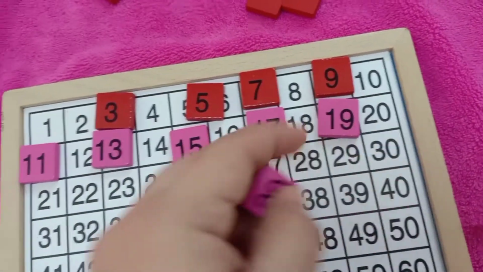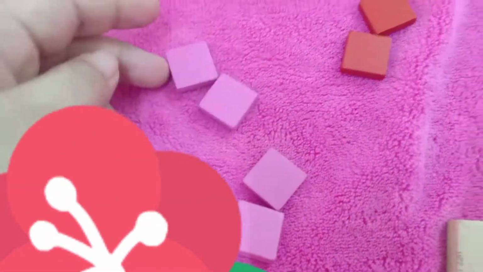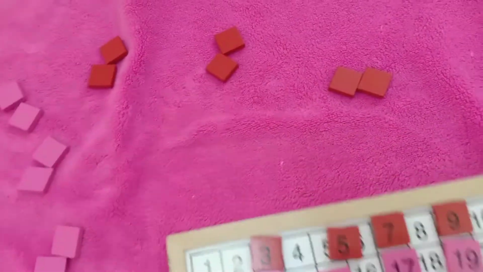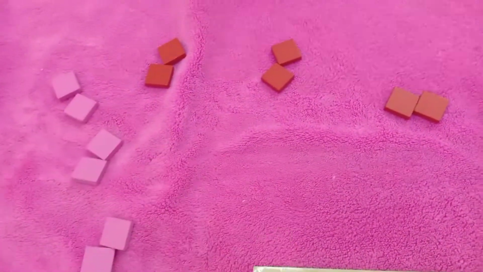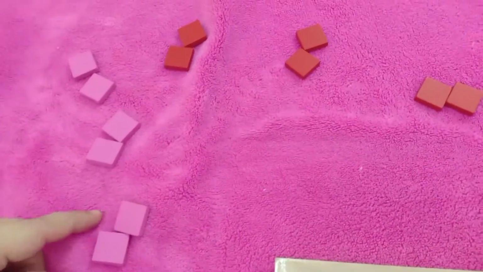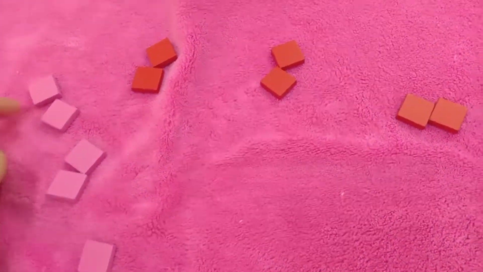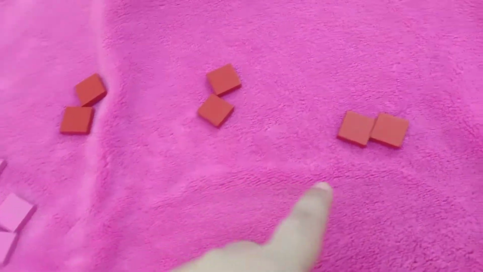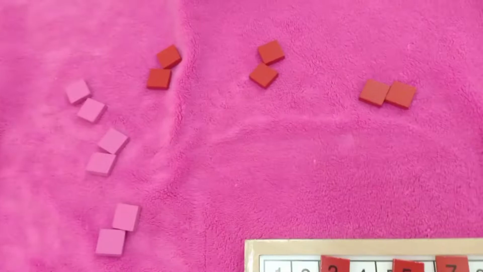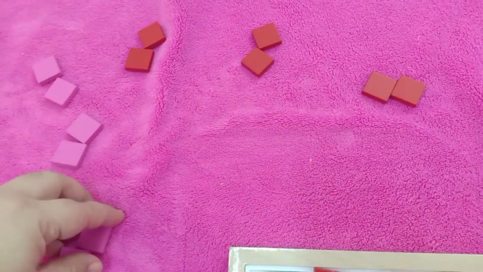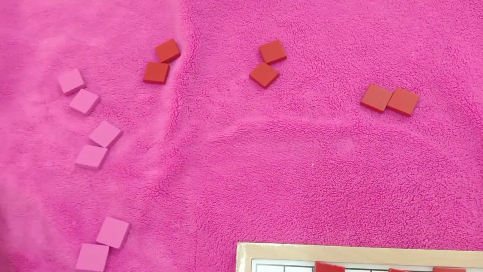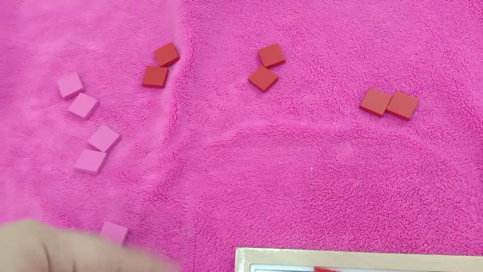Let me put here. And then in one group you can put 2 blocks. You can put a lot of blocks here. So I just take this one. So how many groups we have here? 1, 2, 3, 4, 5, 6. Teacher Tasha have 6 groups that have 2 blocks. So how many blocks inside here?